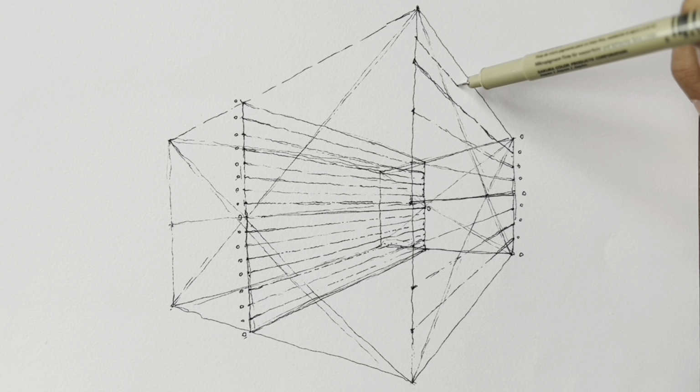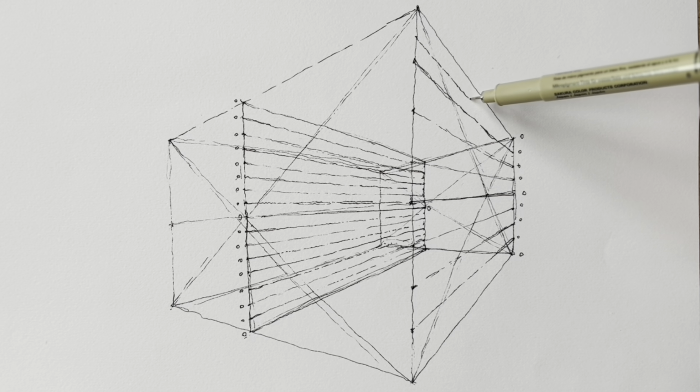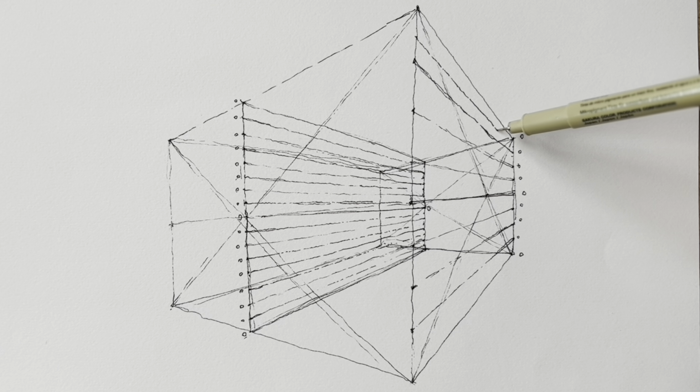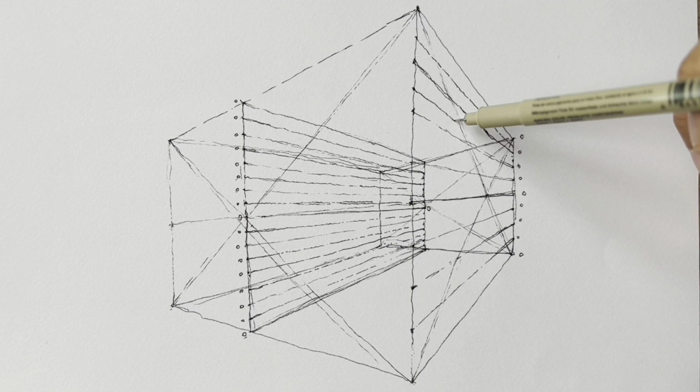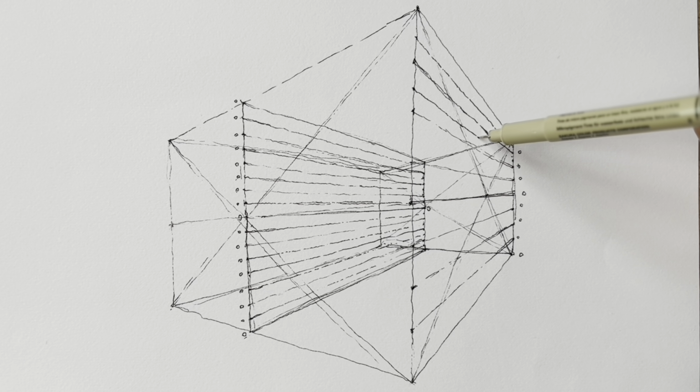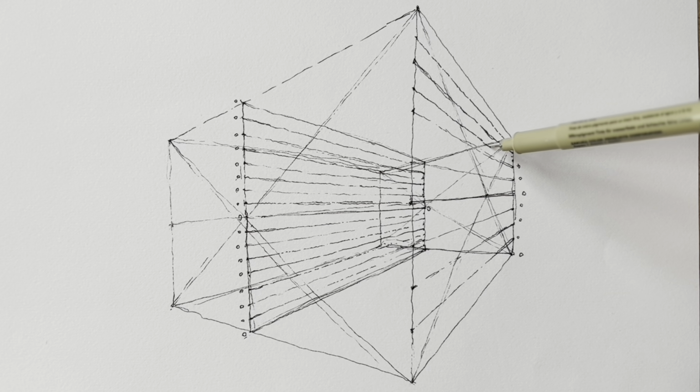Now that I've completed that on the center of that facade, on the right side here I'm going to repeat the same thing. Identical, mirroring the other side. Just like that.